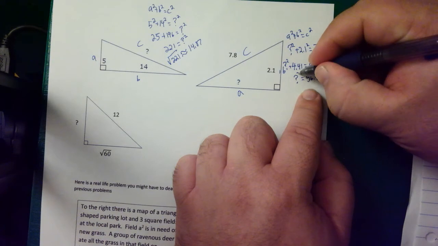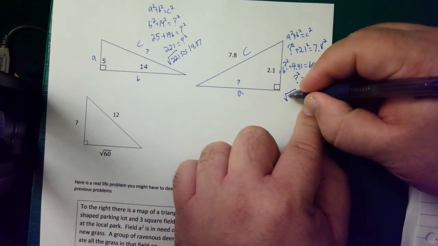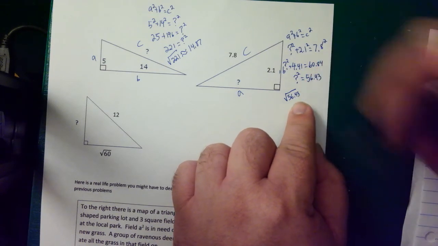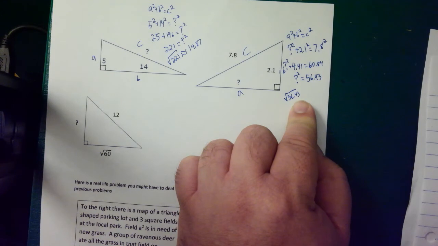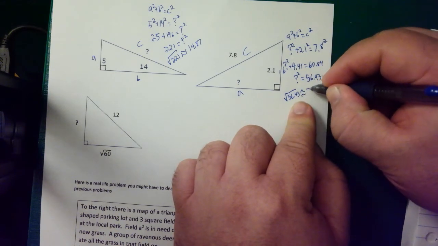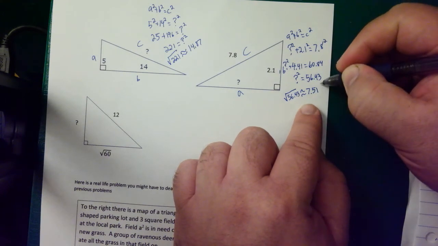And the last step is to take the square root of 56.43. I'm pretty sure that's not going to be exact. Yeah. That's going to be about 7.51. All right, that's what you end up with.